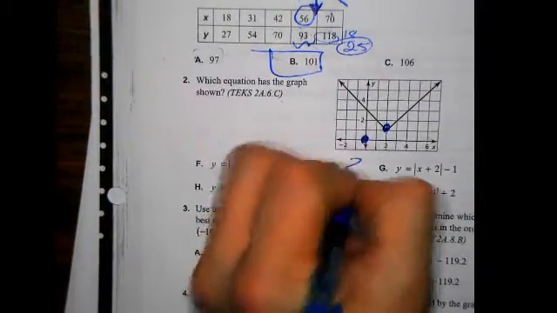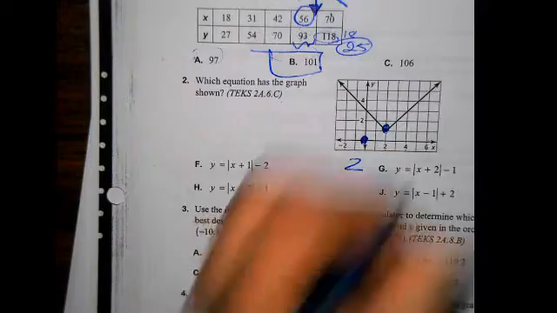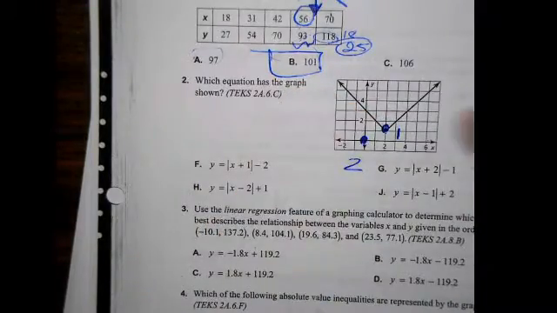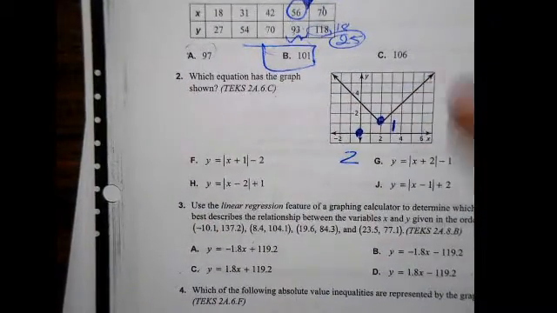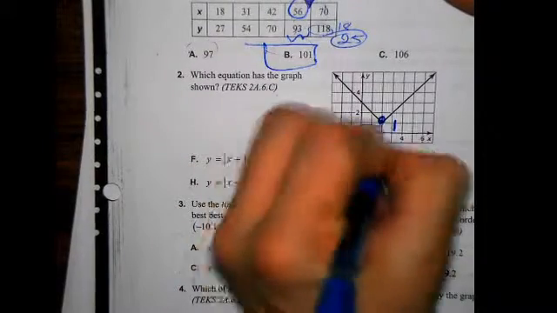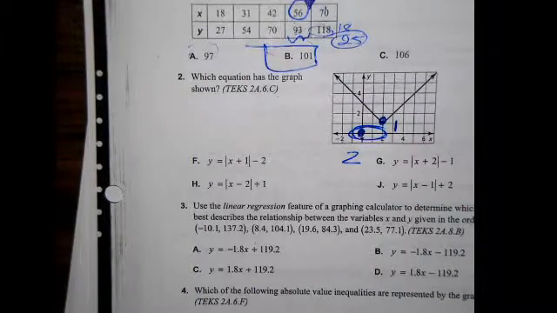2 to the right and 1 up. Very good. So this movement, 2 to the right, is on the x side. We went to positive 2. So what should show up in my grouping?